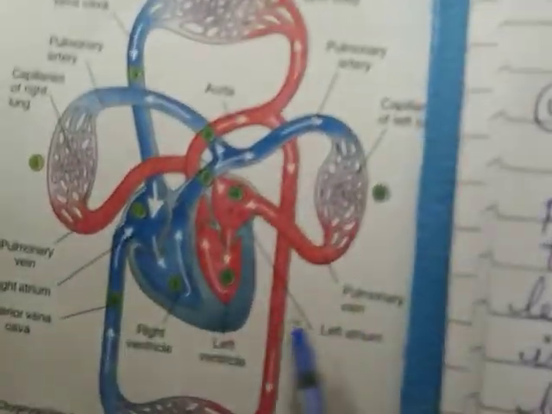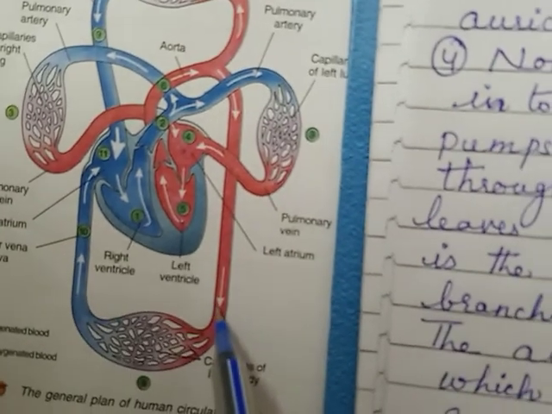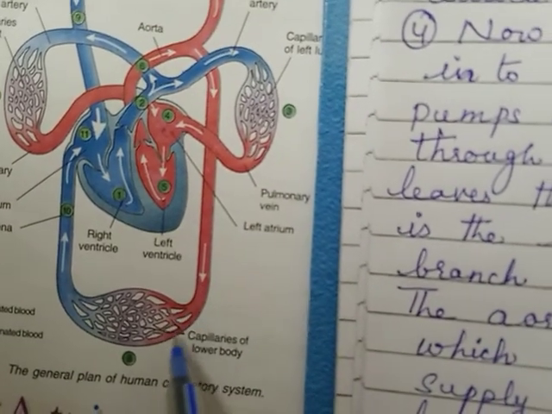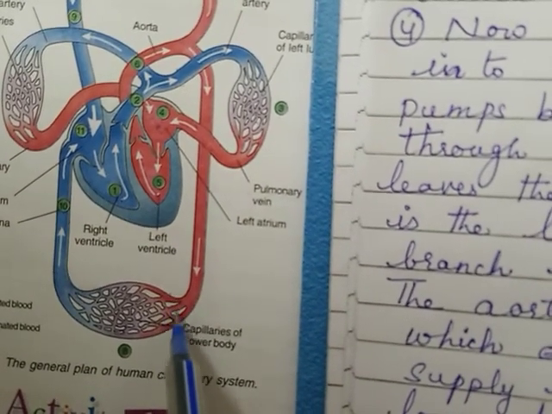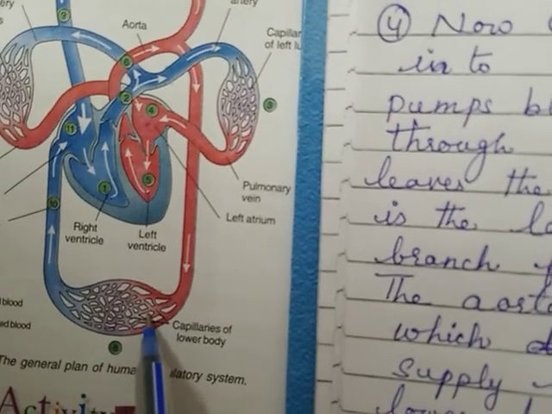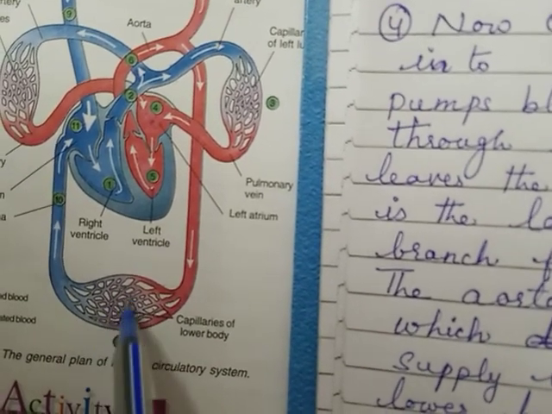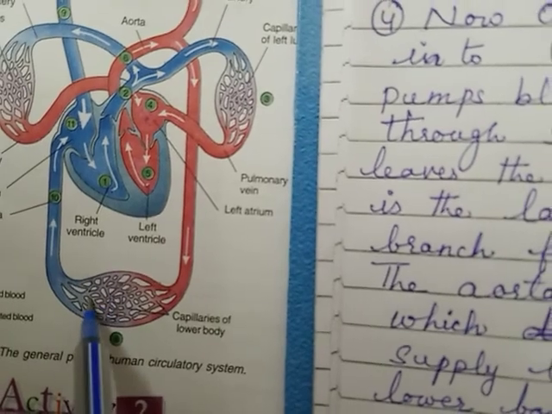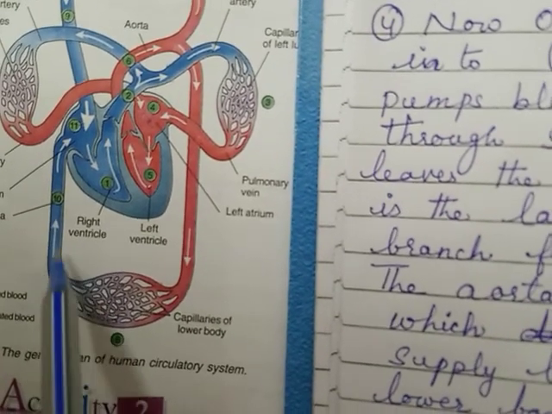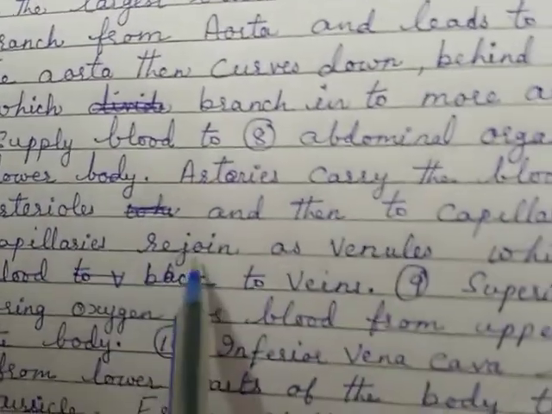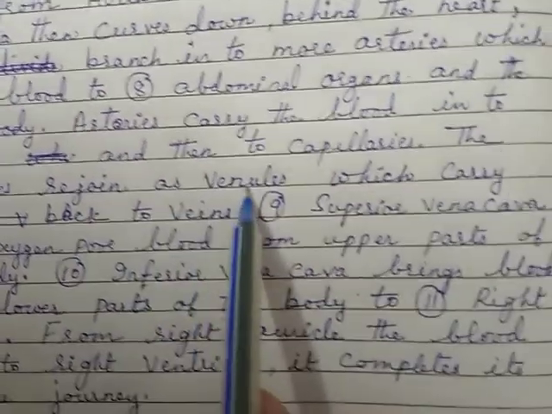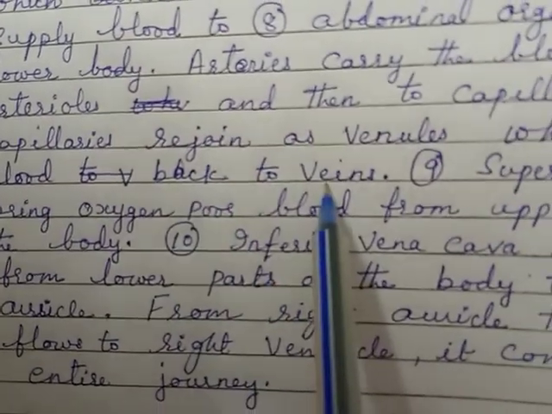You can see here, children, this is the artery, then it is branched into arterioles, and then the arterioles rejoin to form the venules, and then the venules rejoin to form this vein. So the capillaries rejoin as venules which carry blood back to the veins.